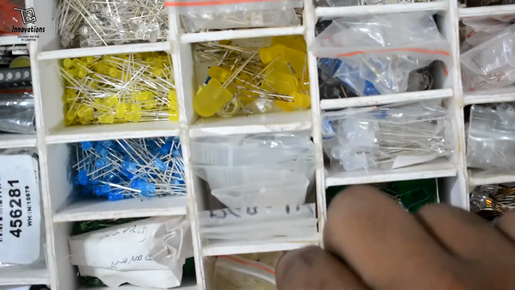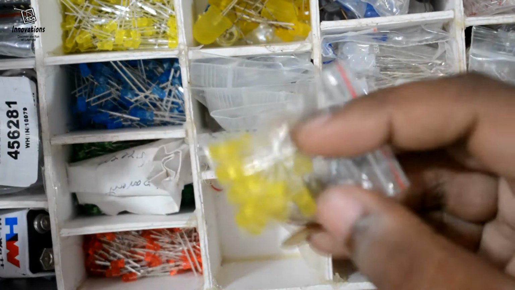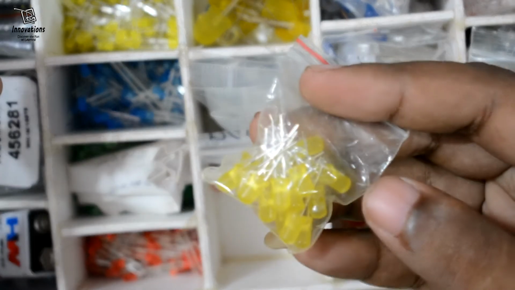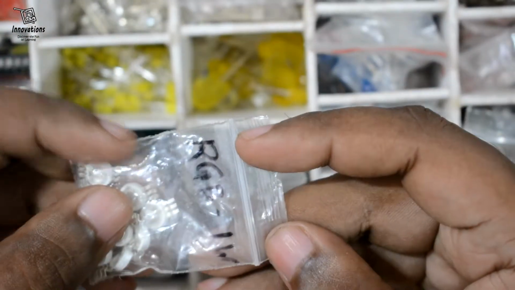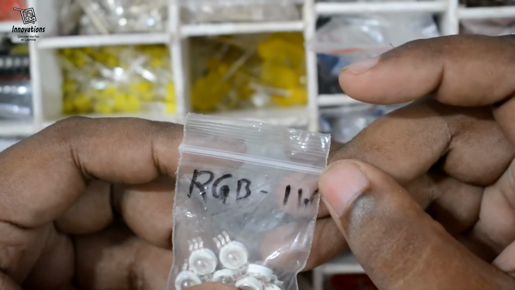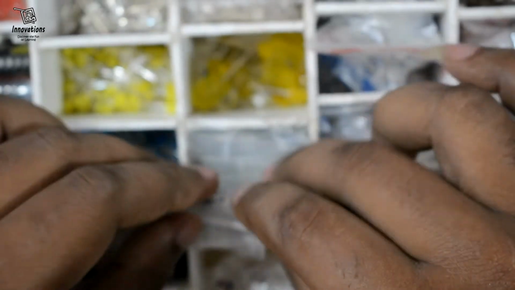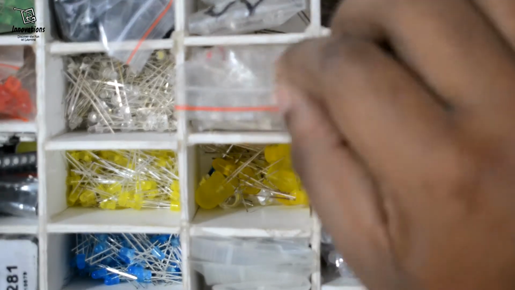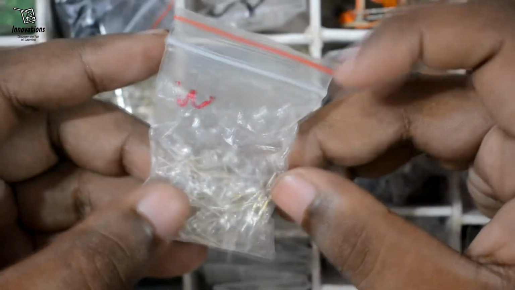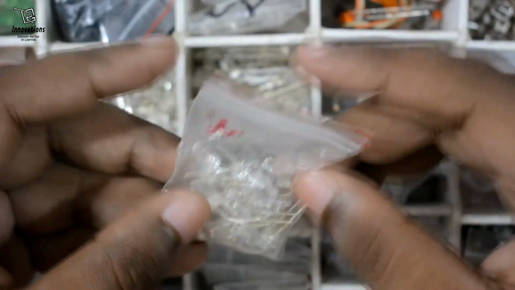Move on to the next compartment. Here I have yellow LEDs, transparent and opaque. Rather, I should say transparent and diffused. In the next box, I have RGB button LEDs, 1 watt RGB LEDs. Then in the next box, yellow LEDs 10mm, 5mm and 8mm. Next, white LEDs.